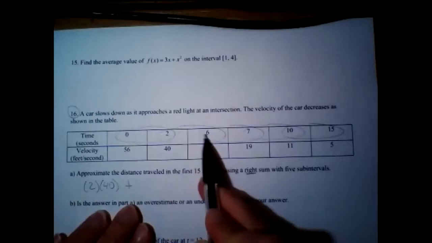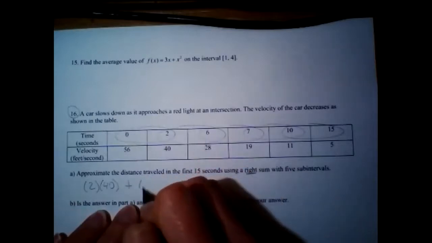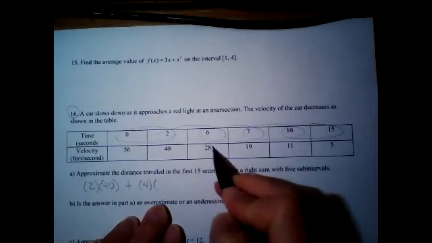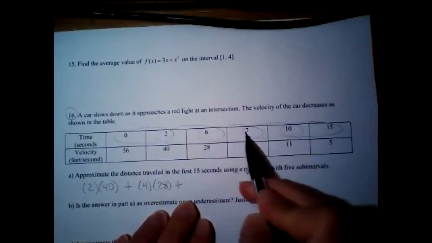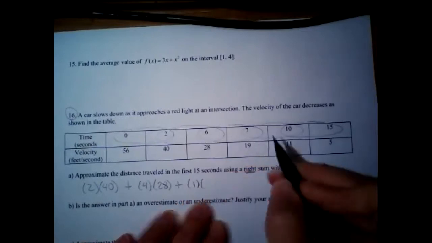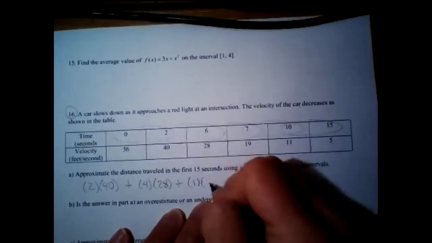And then the next sub-interval from 2 to 6, that's a distance of 4. The number on the right is 28. From 6 to 7, that's 1. The number on the right is 19.